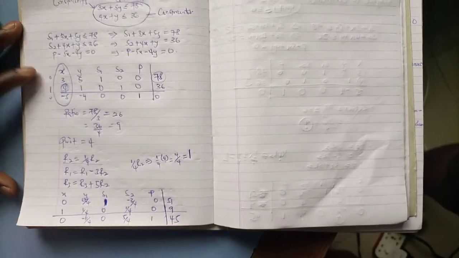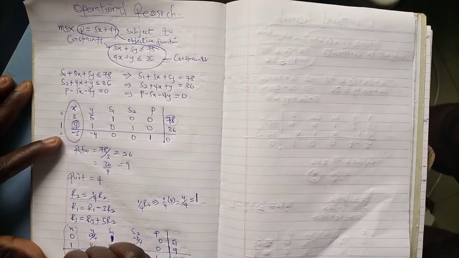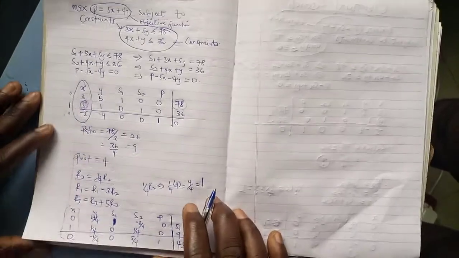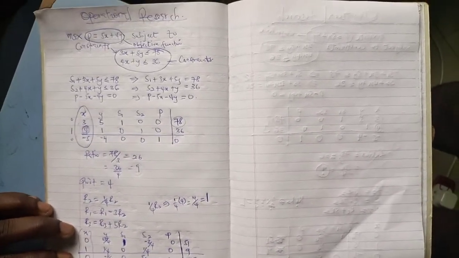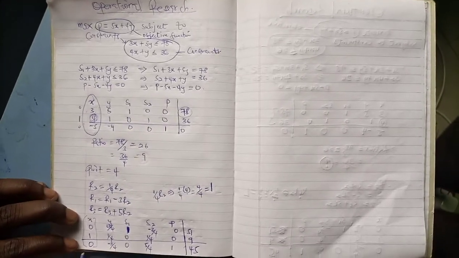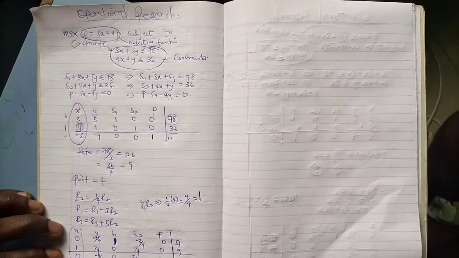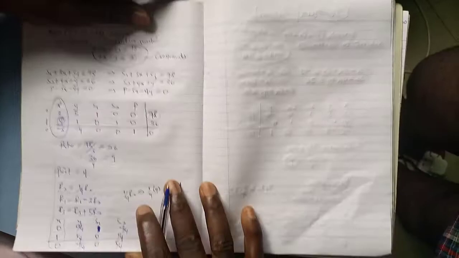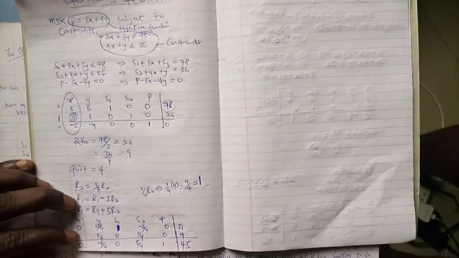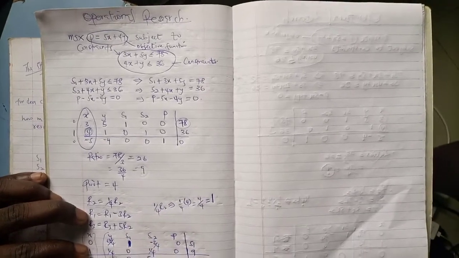So after I've gotten these values, I am done with what I'm supposed to do here. Now I need to look at the coefficients of the objective function, that area, and check whether I still have a negative. If I have a negative, then I need to proceed. Okay, so I have a negative 11 over 4. Since I have a negative 11 over 4, I'm going to pick this one here.